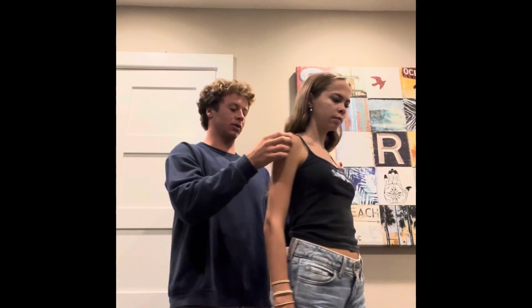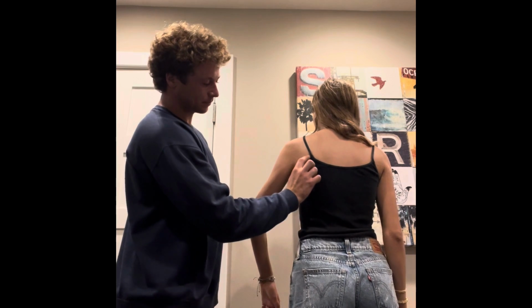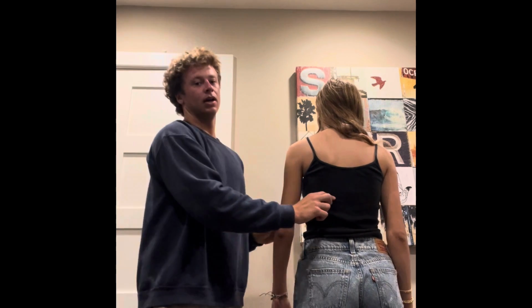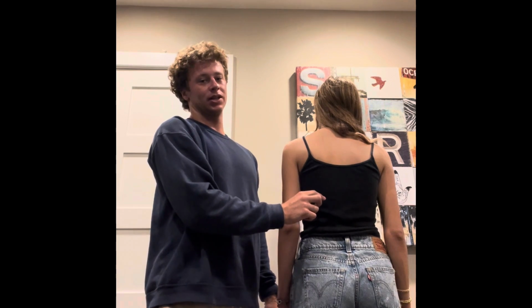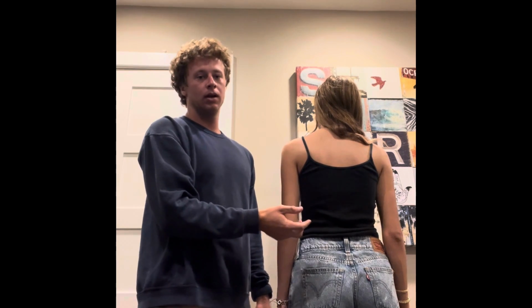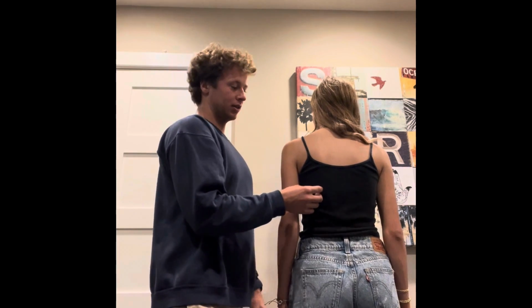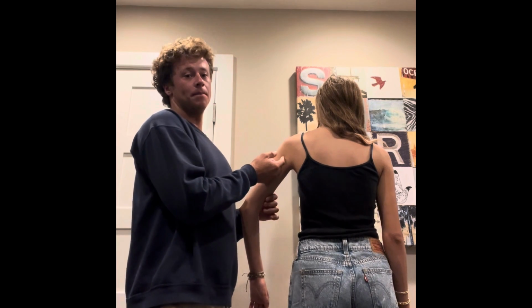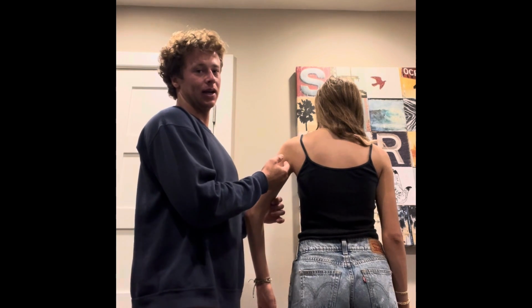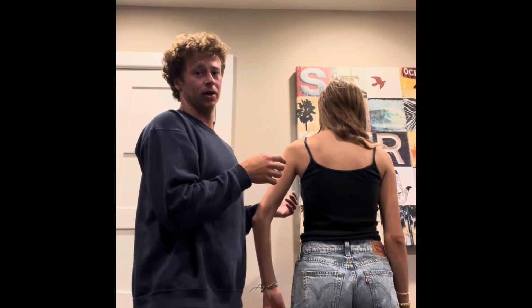Next, if you spin around, we're going to look at the latissimus dorsi, which is located right here. It kind of runs down here. The latissimus dorsi does adduction, extension, and medial rotation of the arm. Next is the teres minor, which is under the scapula and runs to the humerus. This helps the arm to extend, adduct, and internally rotate the humerus bone.